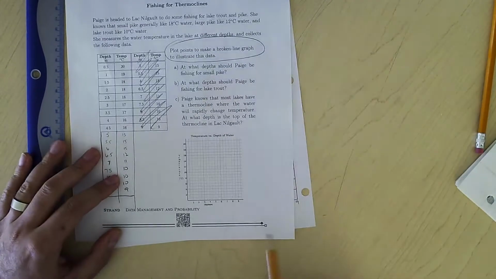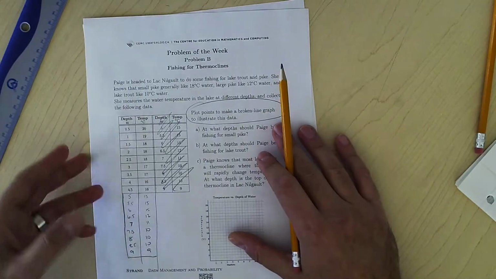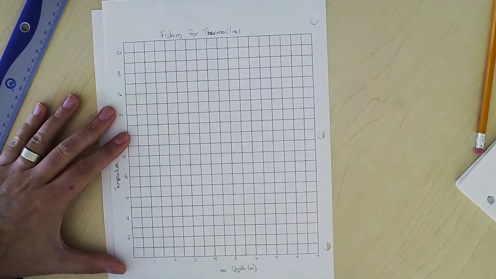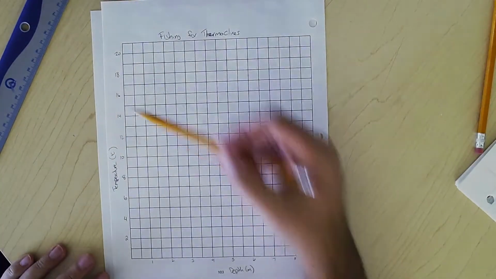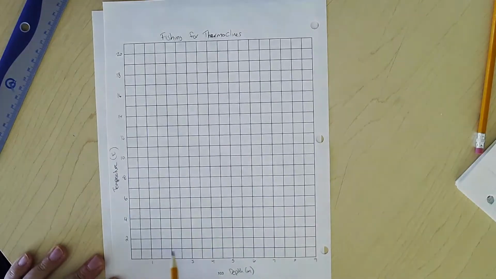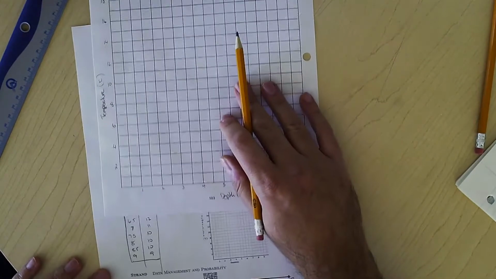So it gives you a little graph here to use. This is a little too small for my liking, so here's what it turned into. There's my graph right here. On the left side I have the temperature, at the bottom I have the depth, and I followed the exact same scale they put. So this is the exact same scale.